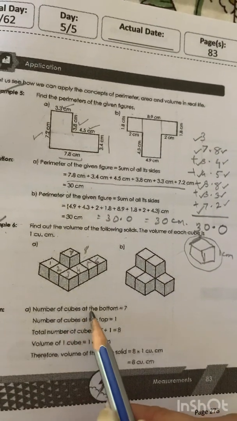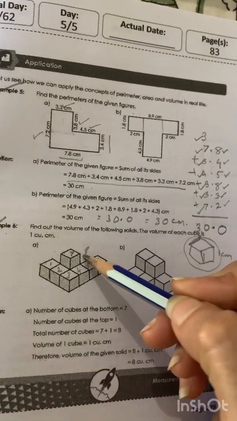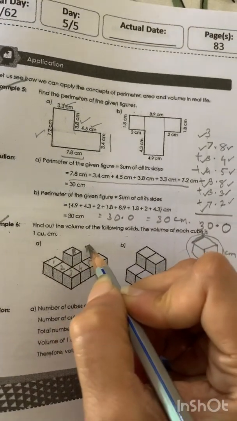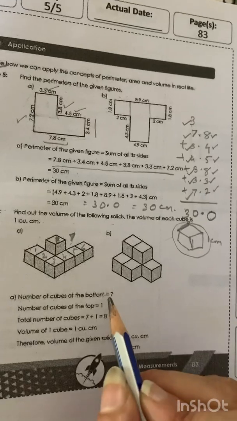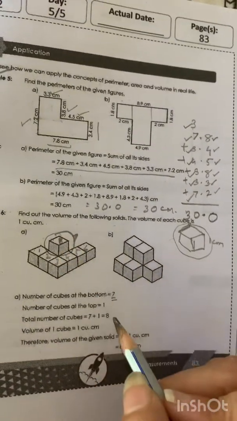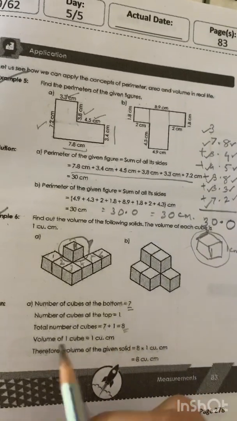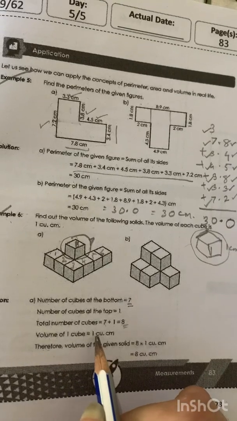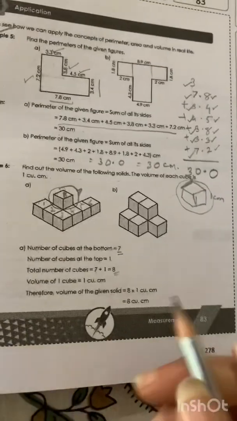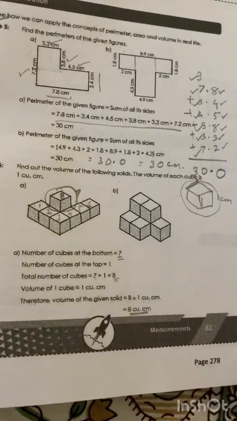So the number of cubes at the bottom are how many? 1, 2, 3, 4, 5, 6 and 1 below this, that is 7. So there are 7 cubes in the bottom and this one cube is at the top. So total how many cubes are there? There are 8 cubes. If one cube is 1 cubic centimeter, 8 cubes are 8 into 1, that is 8 cubic centimeter.